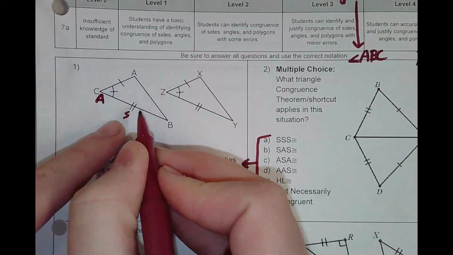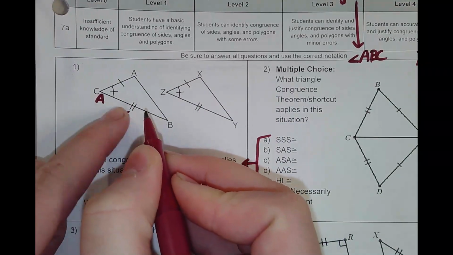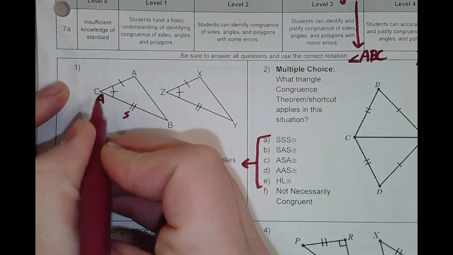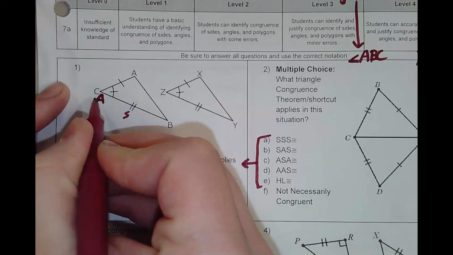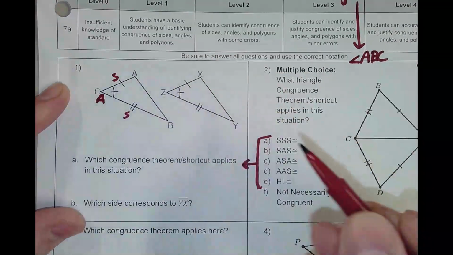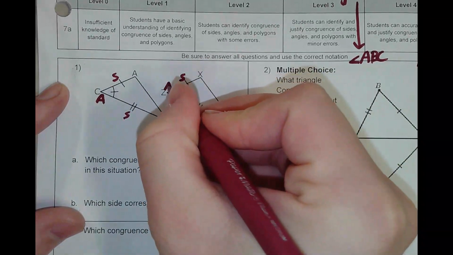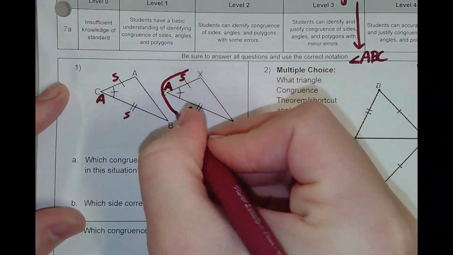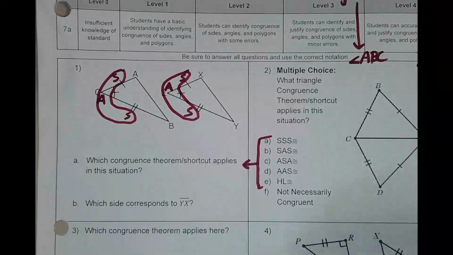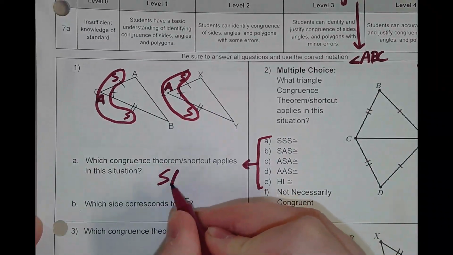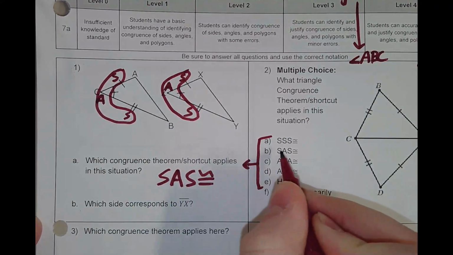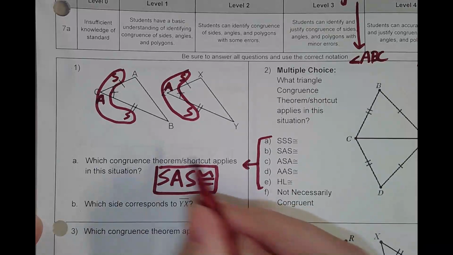Now we know that we label the sides that have tick marks with the letter S, and the corners of our triangles, the angles, with the letter A. So over here I would write the letter S, and I'd do the same thing on both triangles. So notice that it spells SAS in the shortest path possible. So the correct answer would be SAS. You can see it's one of our options right there. So that is our answer.